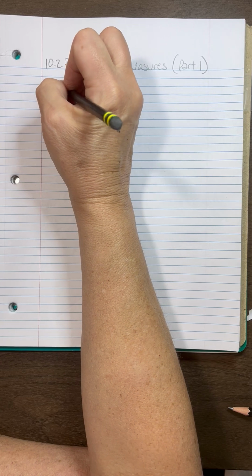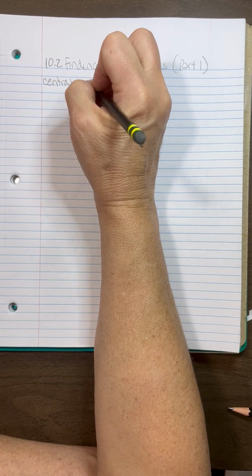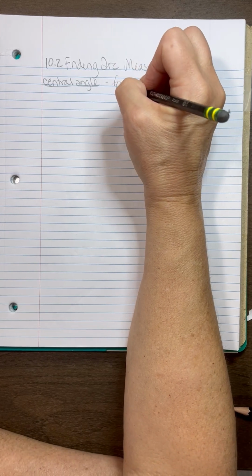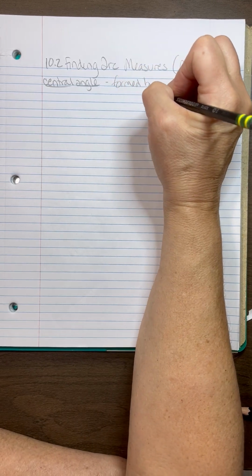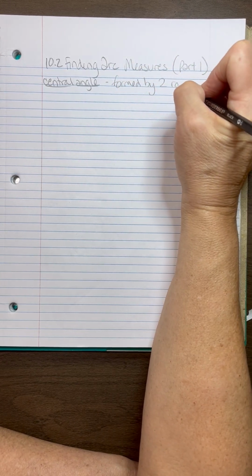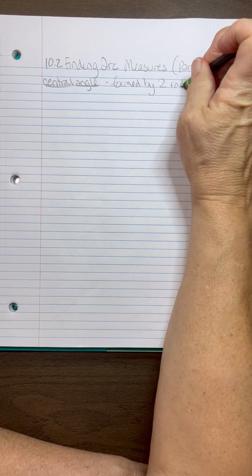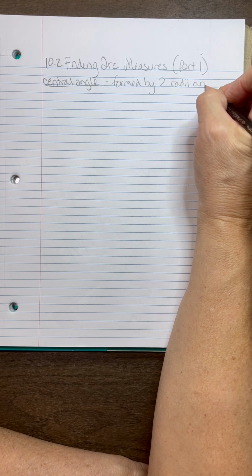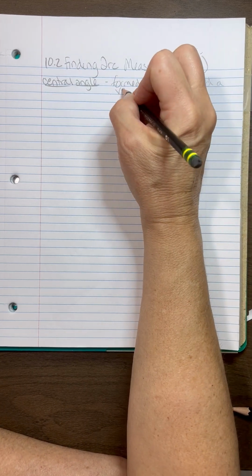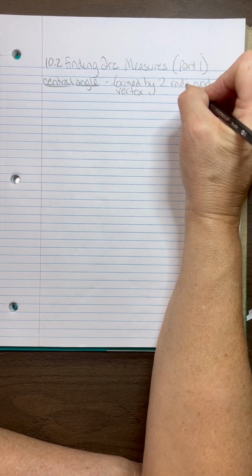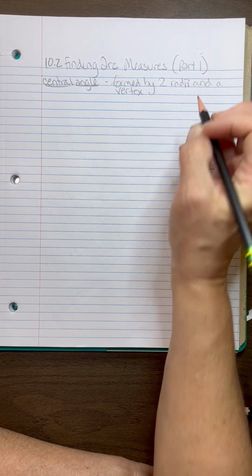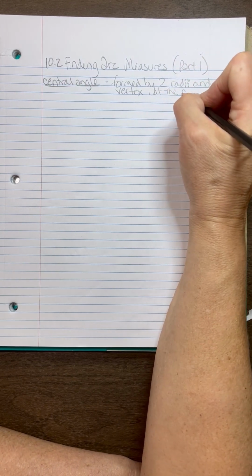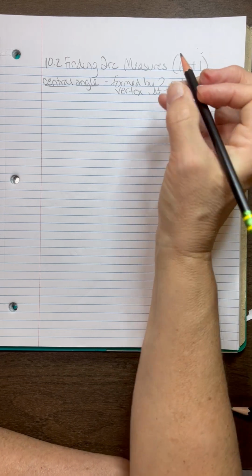Couple vocab words. Central angle is going to be formed by 2 radii and a vertex at the center of the circle.